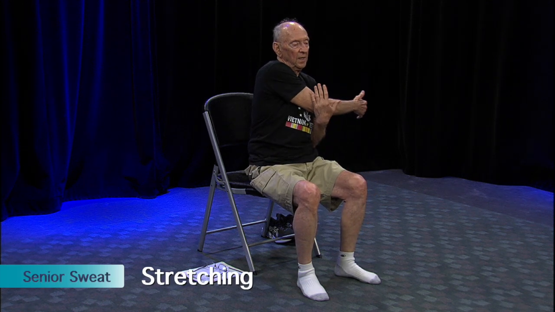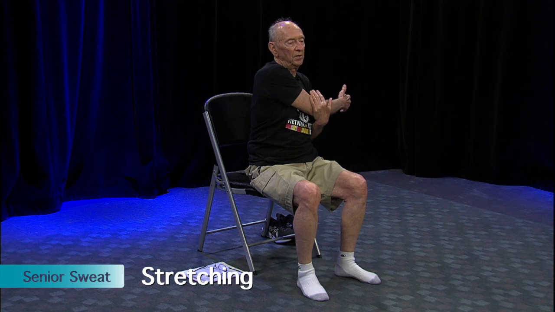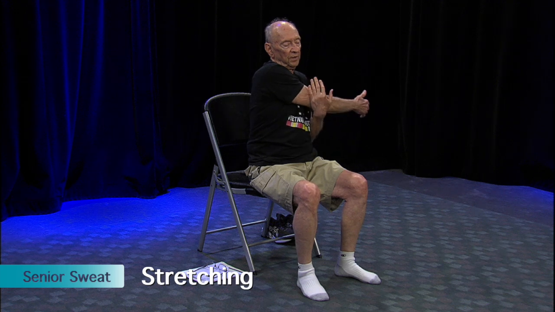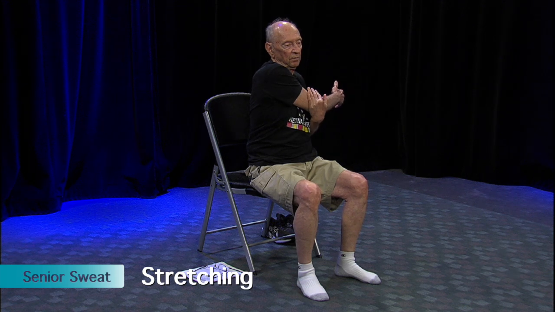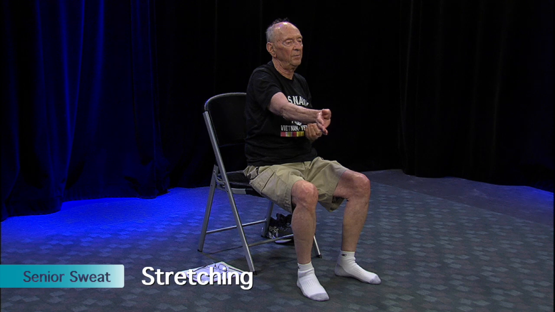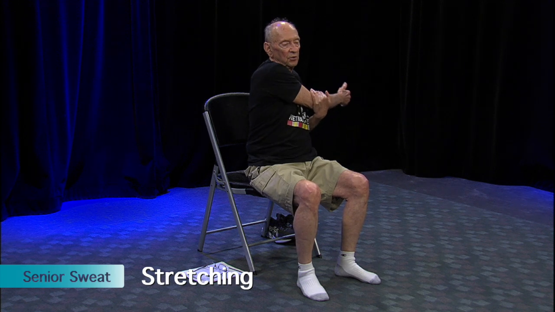What about the deltoid muscle, that big muscle on the side? Remember, that has 3 parts. One, you bring it over, stretch it. Bring it over, stretch. One more time. Bring it over, stretch.